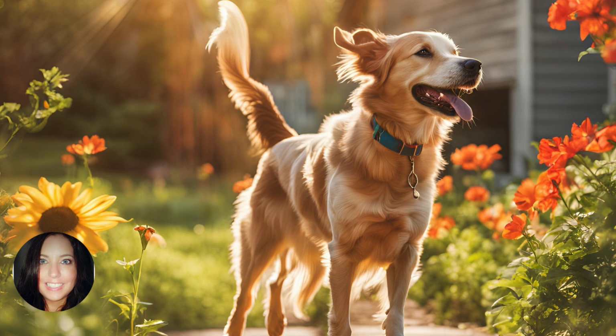In conclusion, canine heartworm disease is a serious but preventable condition. Understanding its causes, clinical signs, diagnostic methods, and treatment options empowers dog owners to take proactive steps in protecting their furry companions. By prioritizing prevention through regular medication and veterinary checkups, we can help dogs live long, healthy lives free from the burden of heartworm disease.